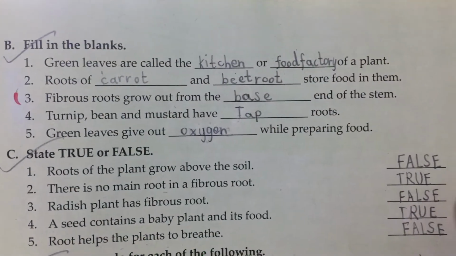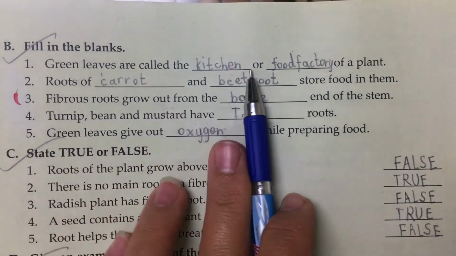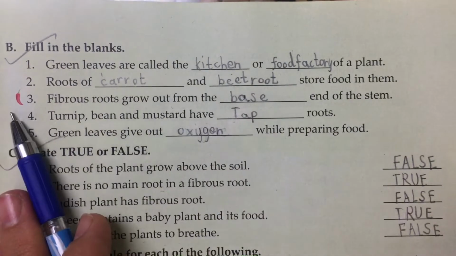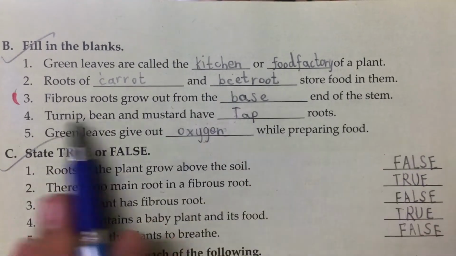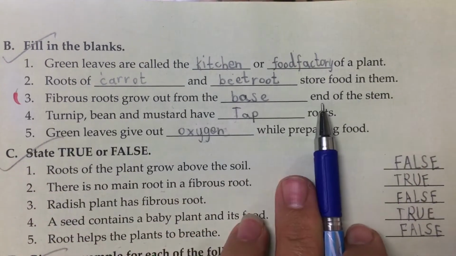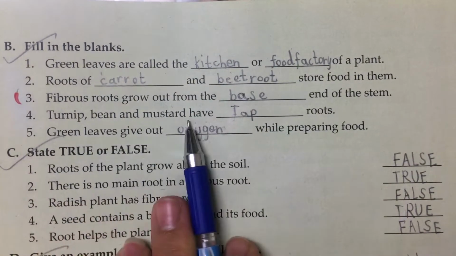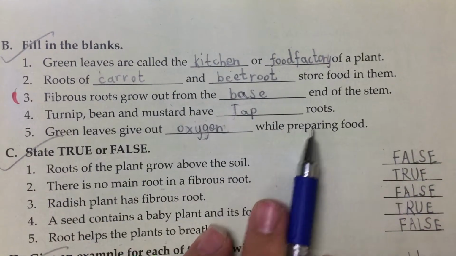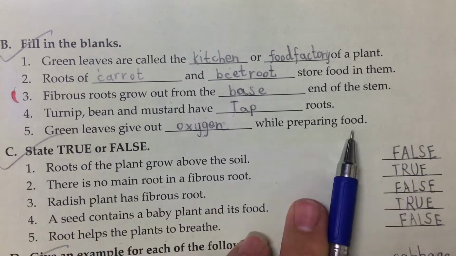Now, just fill in the blanks. Number 1. Green leaves are called the kitchen or food factory of a plant. Number 2. Roots of carrot and beetroot store food in them. Number 3. Fibrous roots grow out from the base end of the stem. Number 4. Turnip, bean, and mustard have tap roots. Number 5. Green leaves give out oxygen while preparing food.